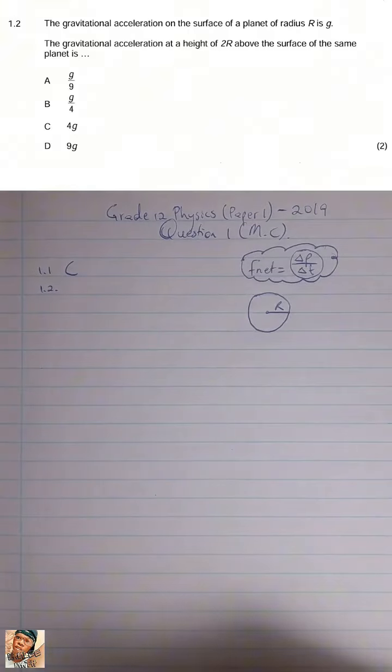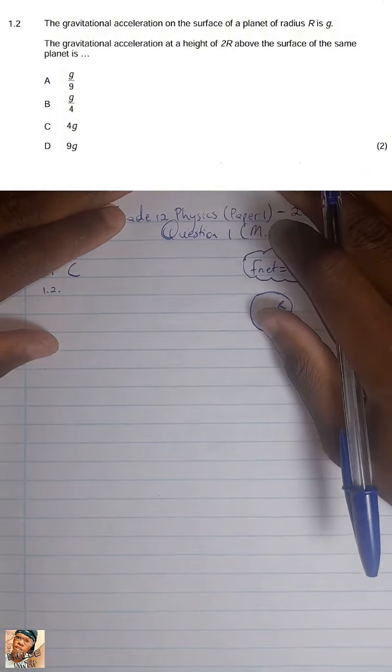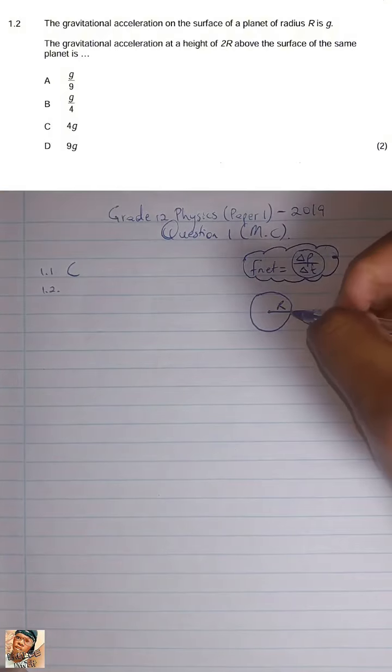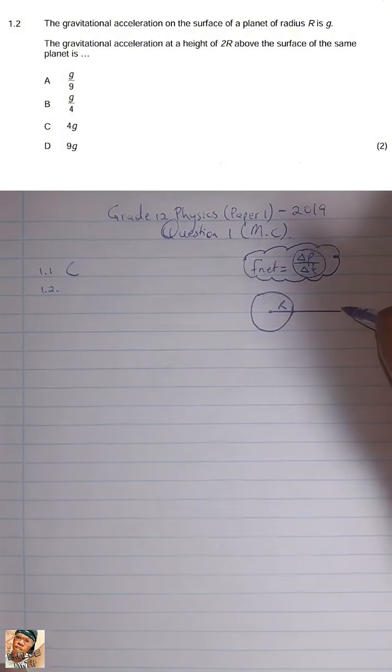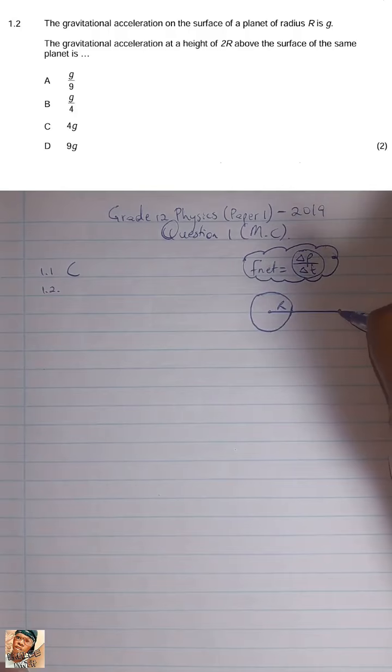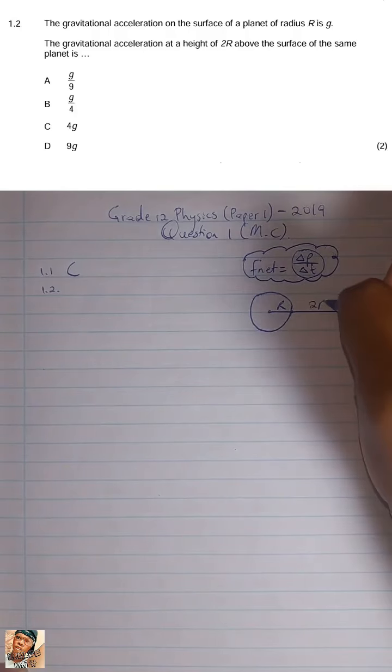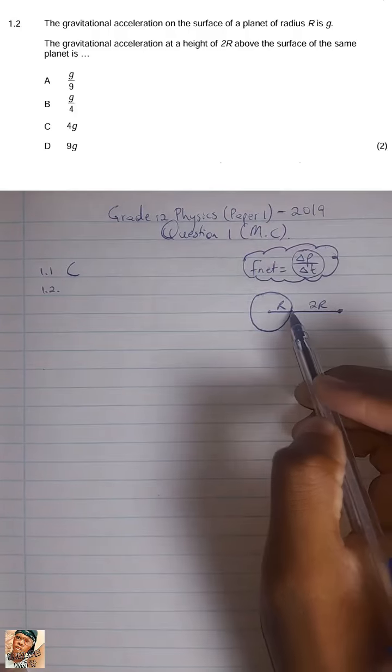But they say that this person, or this object, it can be anybody. It can be a person or it can be an object. Let me say it's a person. So this person is now at a height of 2r above the surface. This is the surface of the planet here, but the person is 2r, that means 2 times the radius, above the surface of the planet.